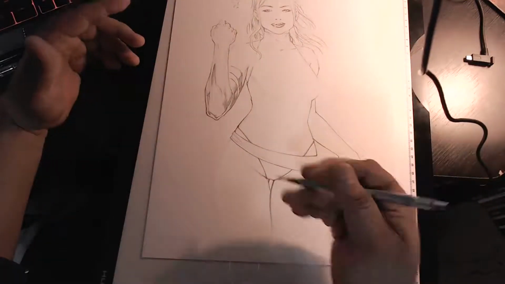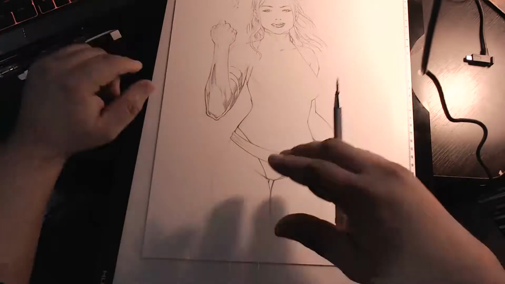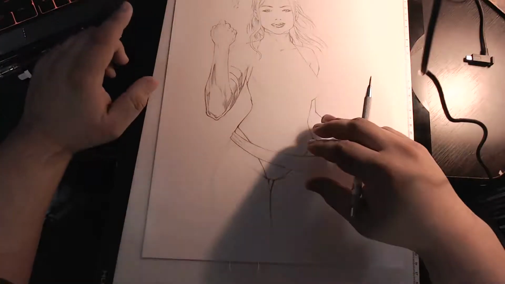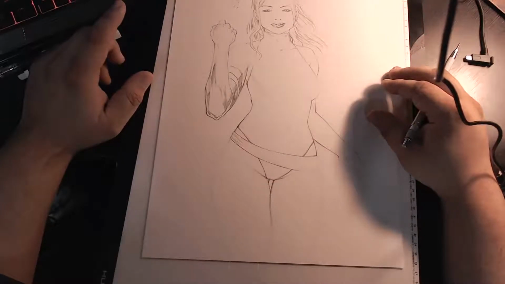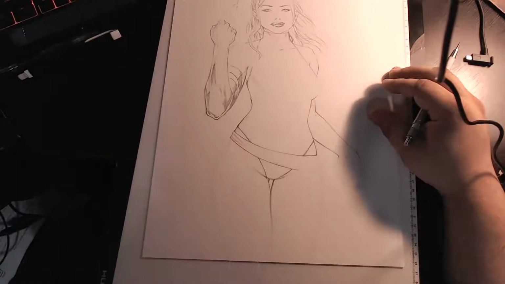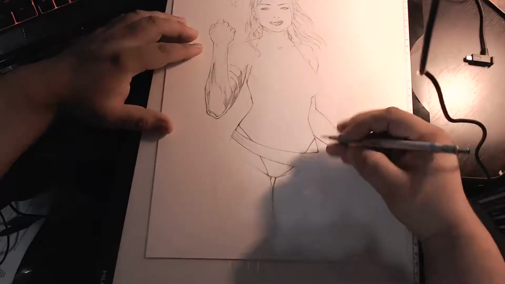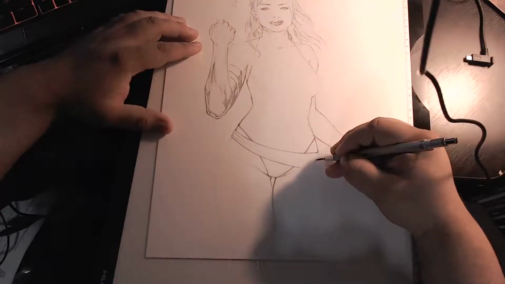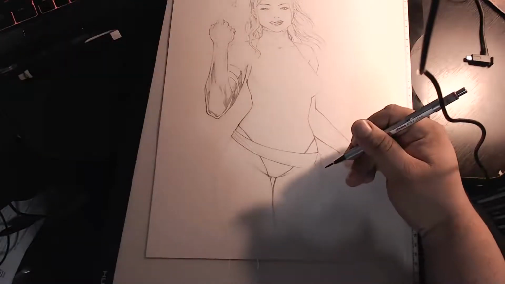God, it's so bizarre. Actually, you know what? Let me ask you this. Am I mirrored to you or no? Because I see myself mirrored, but I don't know whether you see me mirrored. Does it look like I'm drawing with my left hand or my right hand?